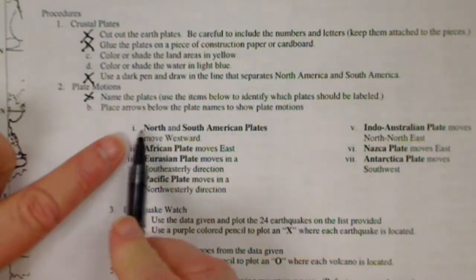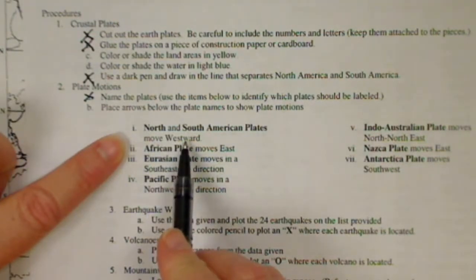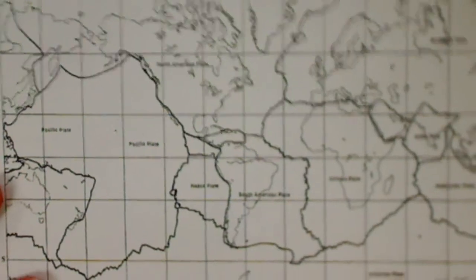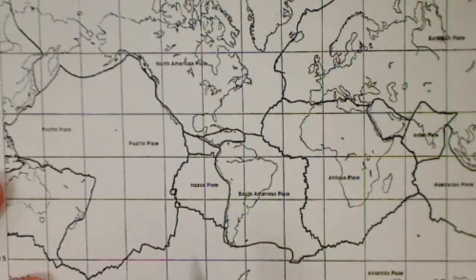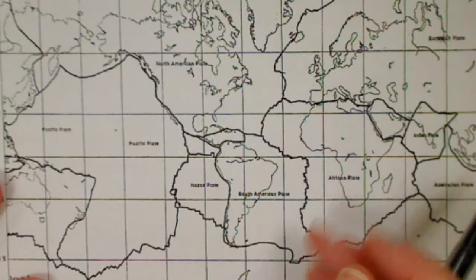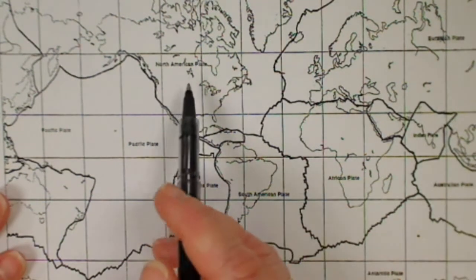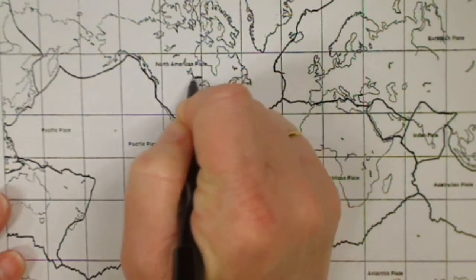The very first one, North and South American plates are moving westward. So if you'll look at your map, you want to find the North American plate. And everything you do on here, you want to do in pencil at first. Every mark must be in pencil at first. Okay, so the North American plate is moving westward. So we're going to draw an arrow pointing westward. Okay, and we're going to put that right underneath the name of the plate.